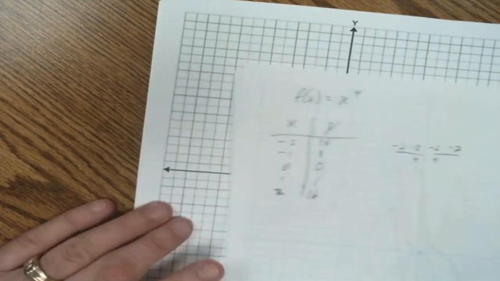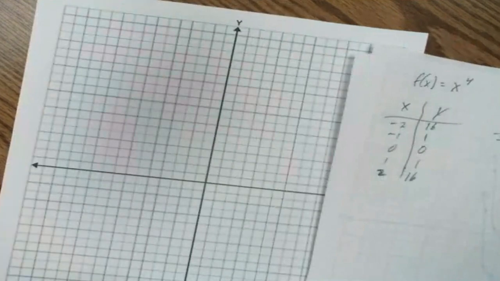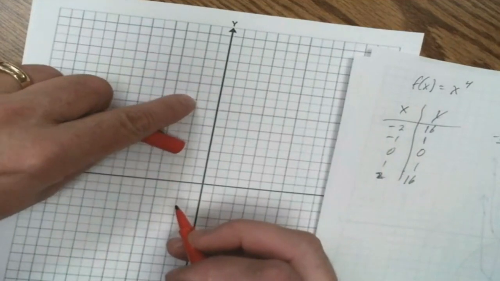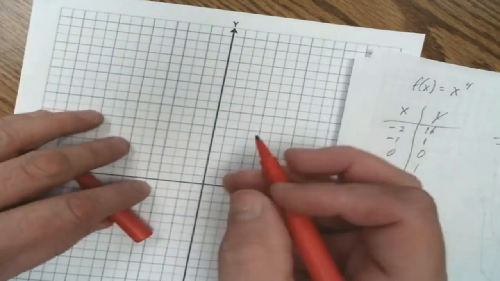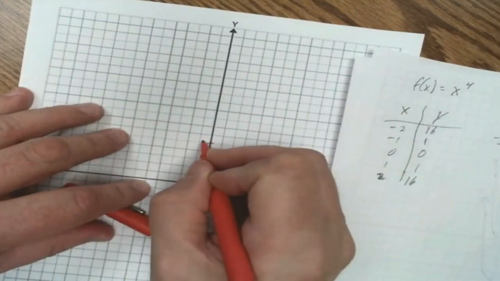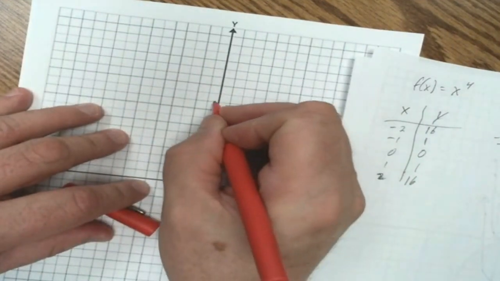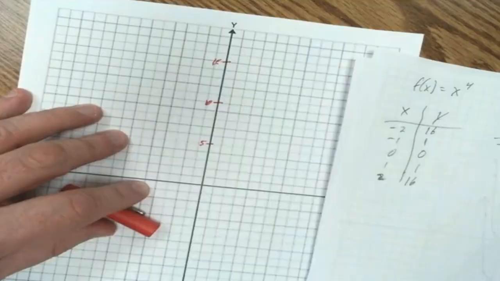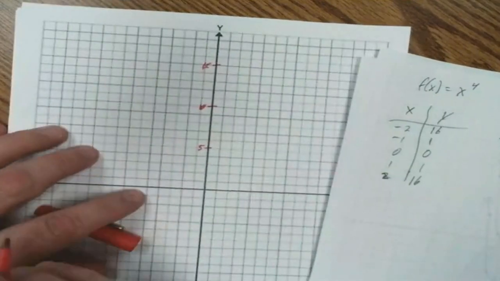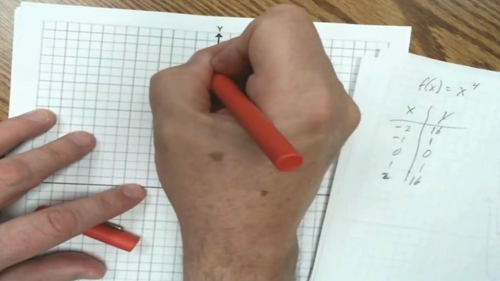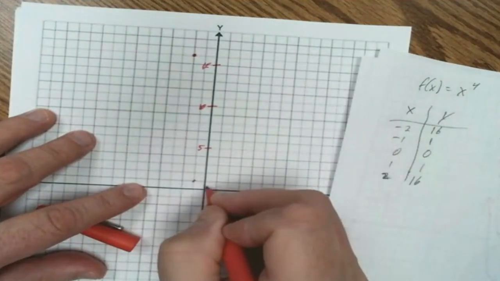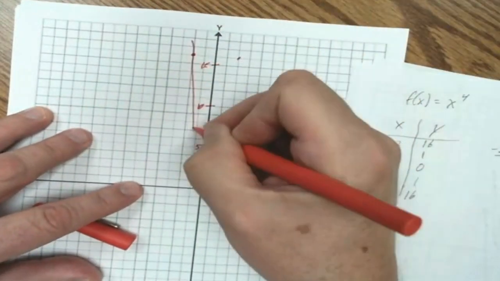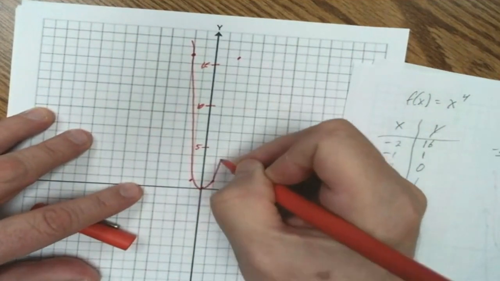So if we see what's happening here and graph this, we're at negative 2, 16. Let me mark these. Oops, I lost it there. There's 5, 10, 15. Kind of put some scale on our graph where we can see. So negative 2, 16 is going to be right there. Negative 1, 1, 0, 0, 1, 1, and 2, 16. So this looks a lot like the x squared parabola, but it's going up faster.